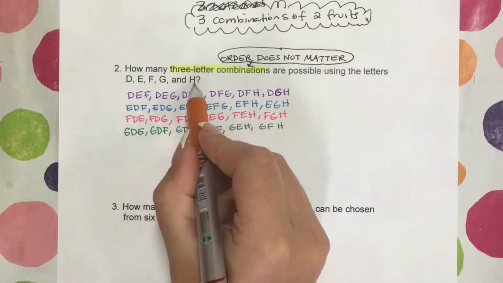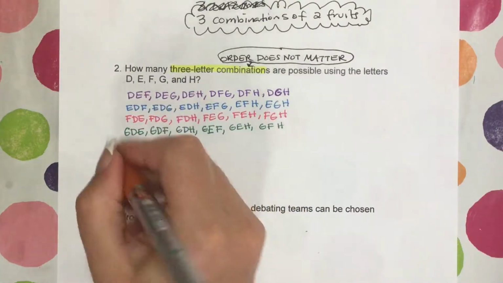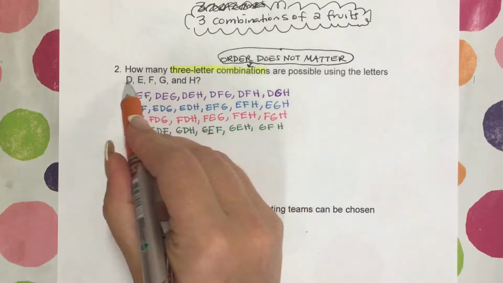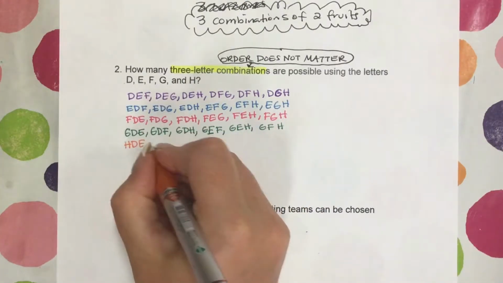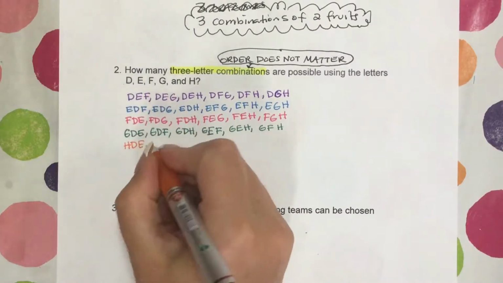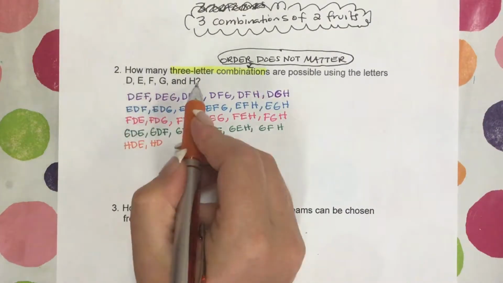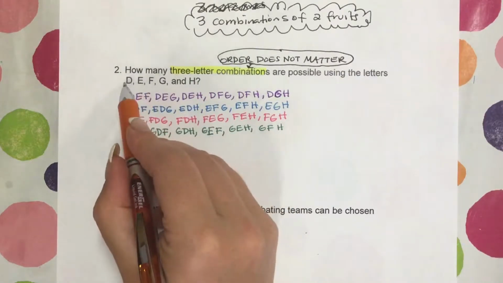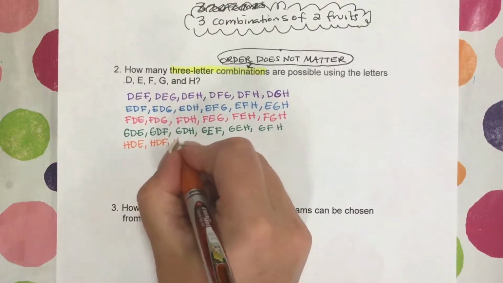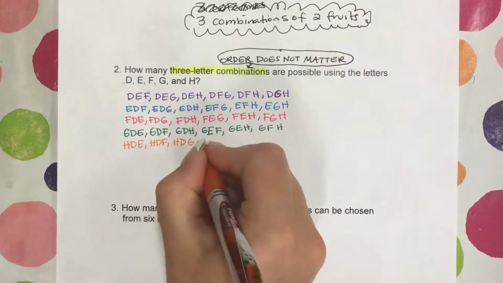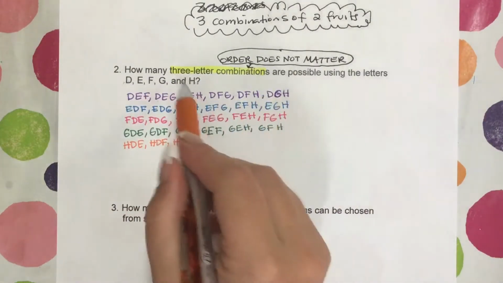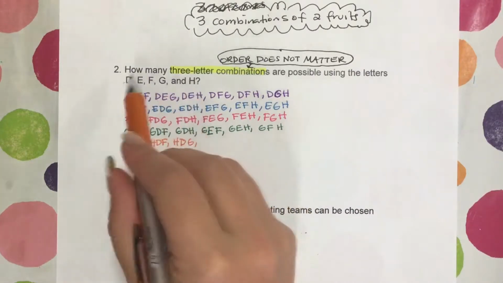Okay, H. So the first partner that H is going to have is going to be D. So it's going to be H, D, E, and then HDF, and then HDG. That's it. Okay, so those are all of the combinations that involve H and D being partners.